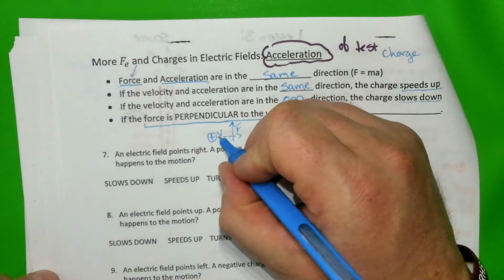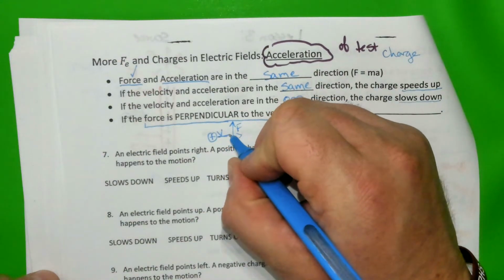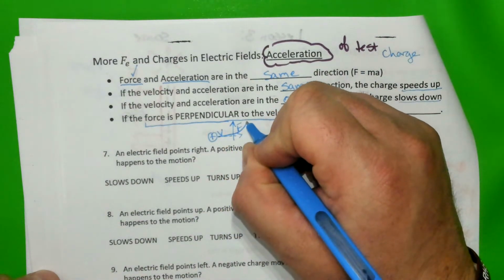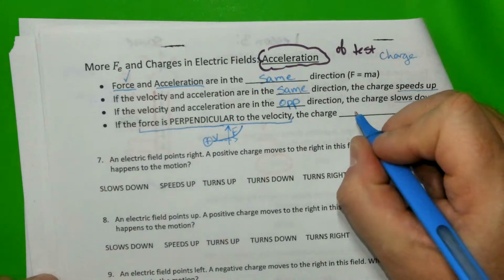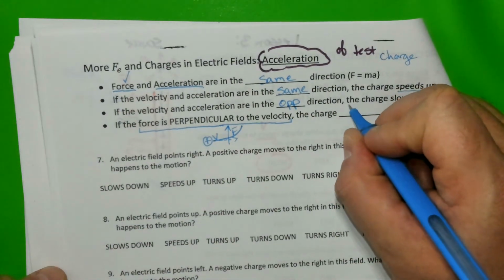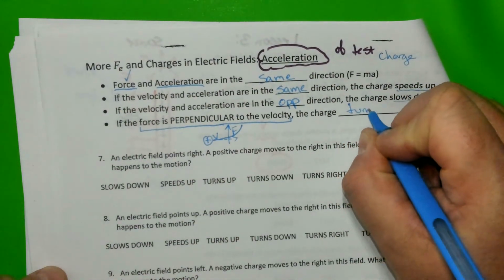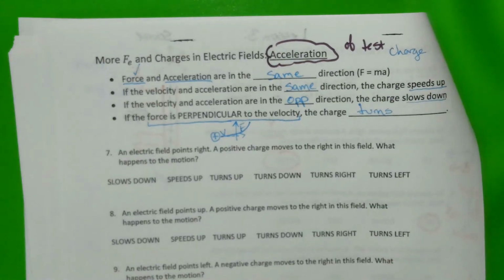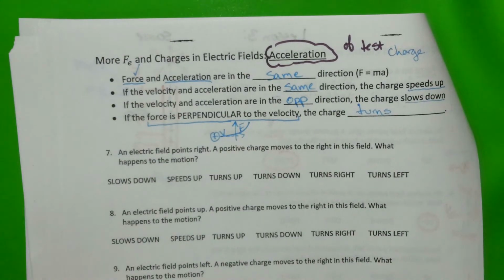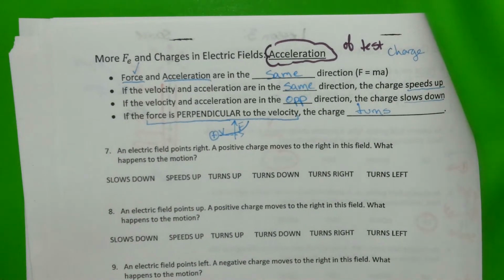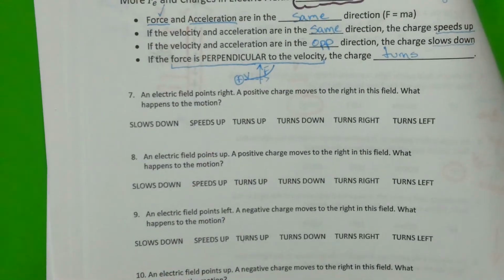Well, what tends to happen is that the charge will curve in the direction of the force. So it turns. The charge changes direction. So how many different ways can you turn? Well, you can turn up, you can turn down toward the bottom of the page, you can turn right or turn left. And so we're going to take a look at a couple of examples and then see if you can finish.